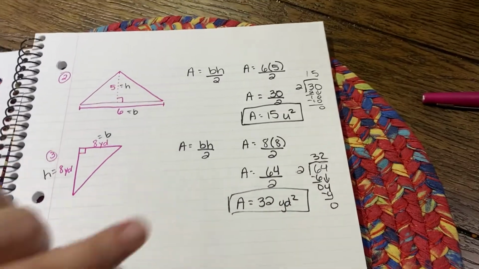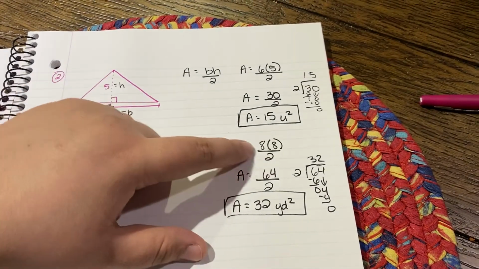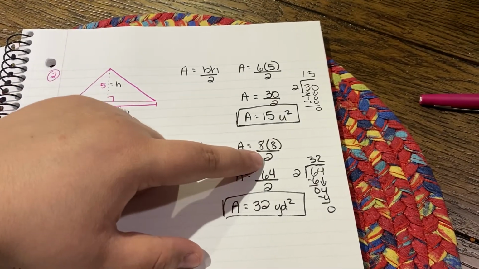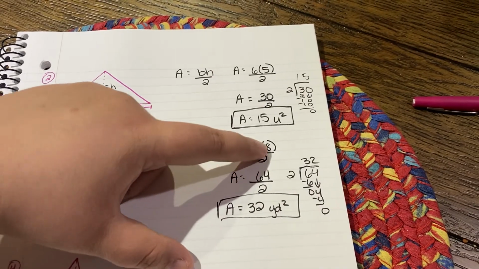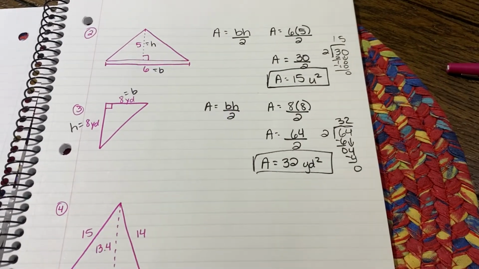Again, the shortcut would have been, I consider it a shortcut, picking one of these numbers and dividing by 2 first. 8 divided by 2 is 4, and then multiply by the 8. 4 times 8 is 32. Just want to show you that there are 2 ways to solve it.